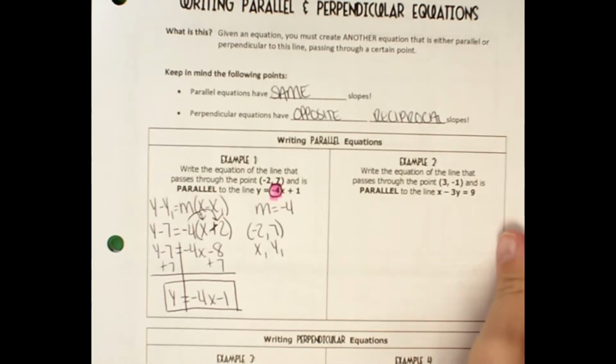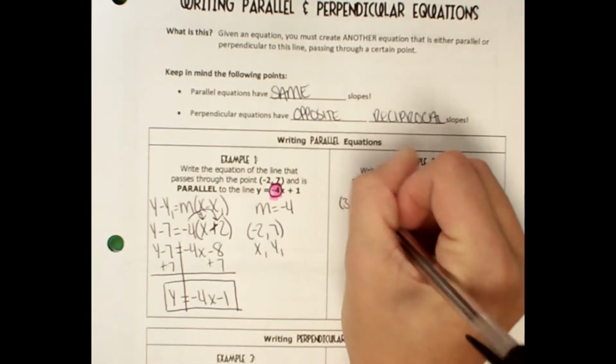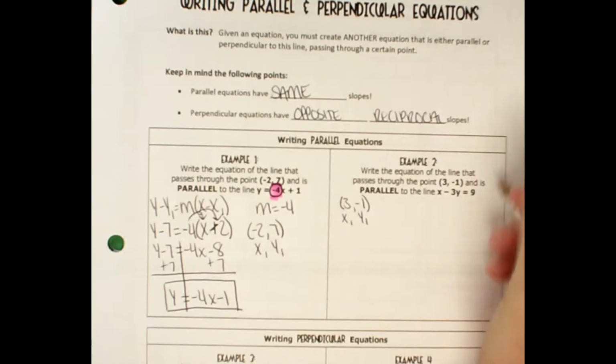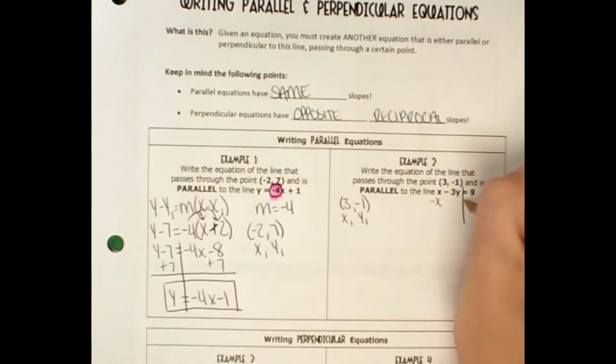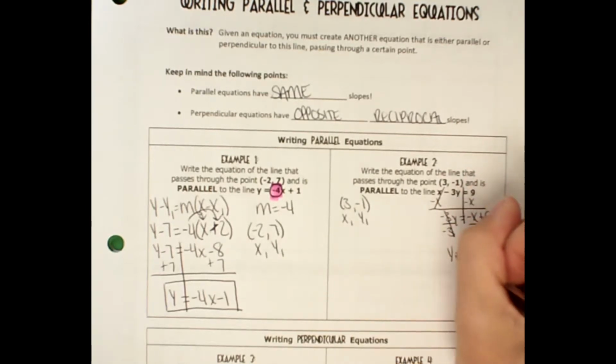If we look at example 2, write an equation of the line that passes through the point 3, -1 and is parallel to the line x minus 3y equals 9. So my point 3, comma, -1, that's my x1, y1. But I don't have my slope yet. So I have to solve the equation for y. Bring down -3y is equal to -x plus 9. Then divide everything by -3. We get that y is equal to 1/3 x minus 3.